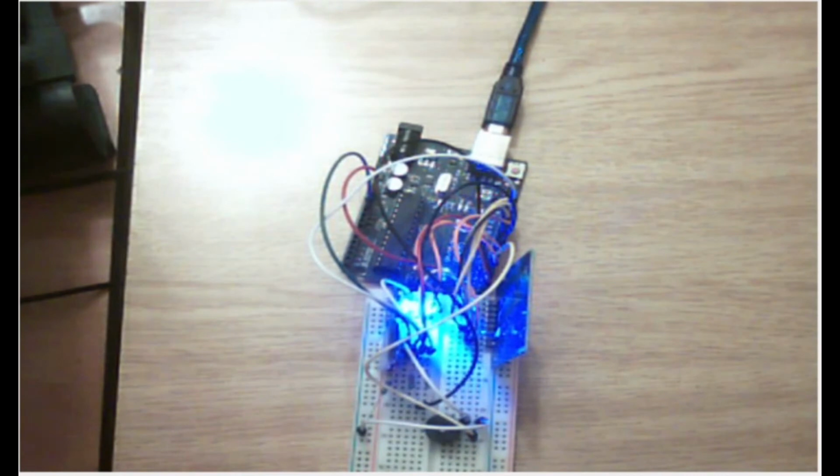Okay, so here we have the electronic device, which has three main modules: an Arduino Uno board, an RFID reader, and it's kind of hard to see it, but here is a Bluetooth module. Additionally, it has two components, a buzzer and an LED diode used for feedback.